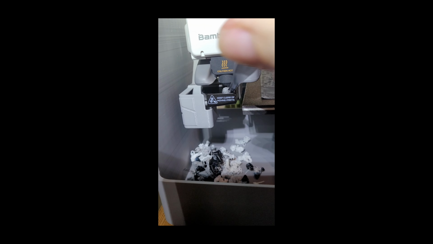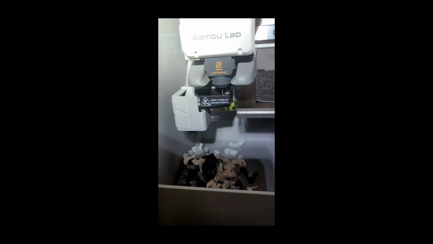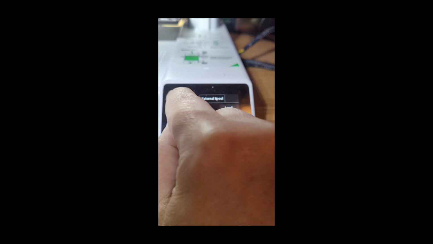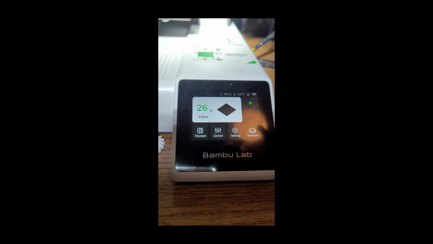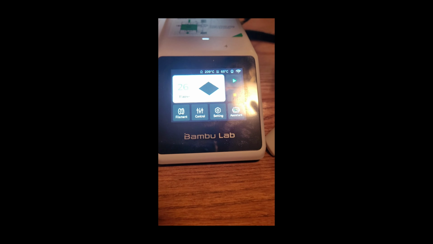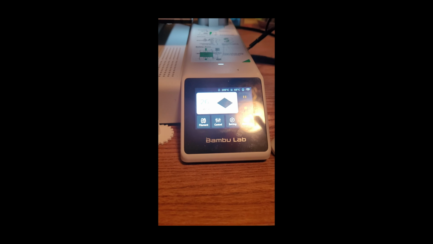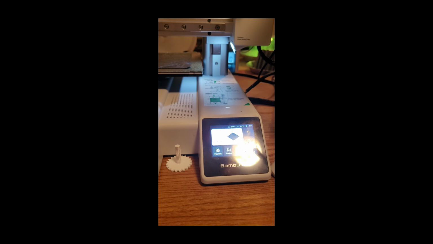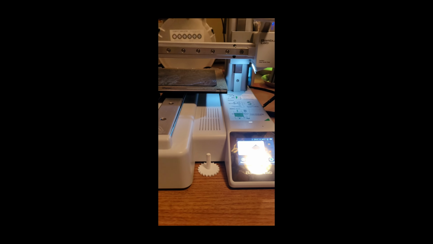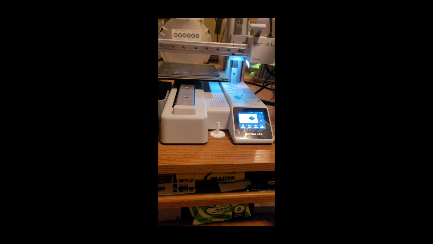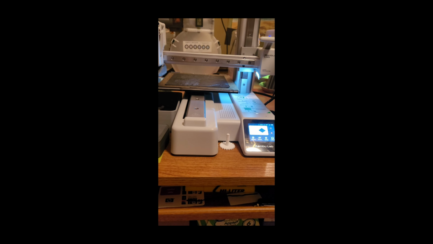I'm going to get some tweezers and kind of push that out of the way. Okay, now that it's been purged, I'm going to go ahead and hit return, and then I'm going to press the resume button, the play button up here. And now it will resume with the next color, and then it will pause again when we're ready to change to white. And that is how you would do the manual changes on a system that does not have an AMS.